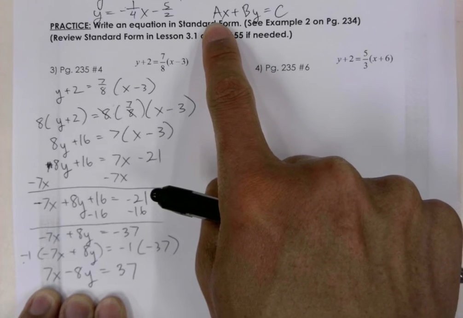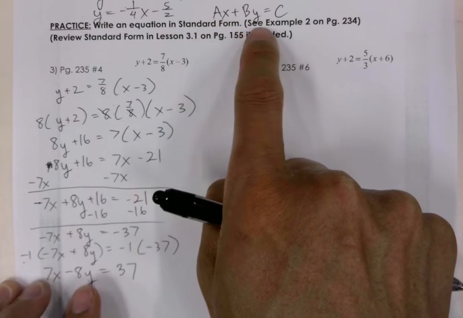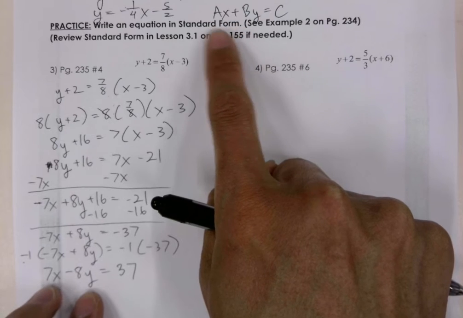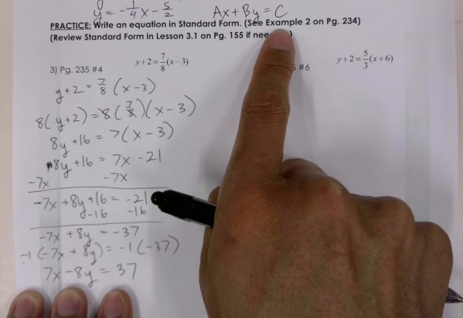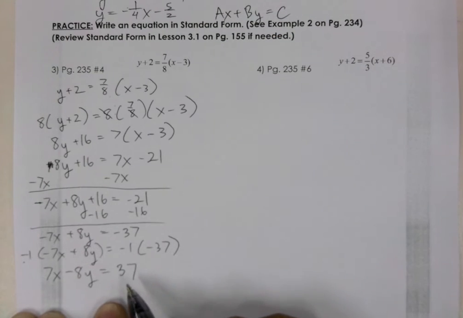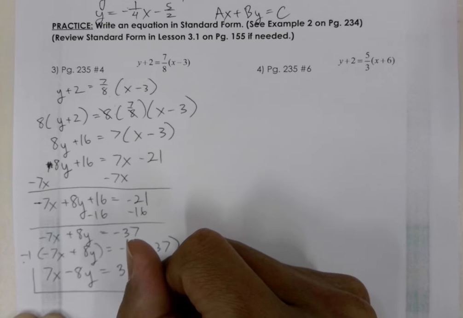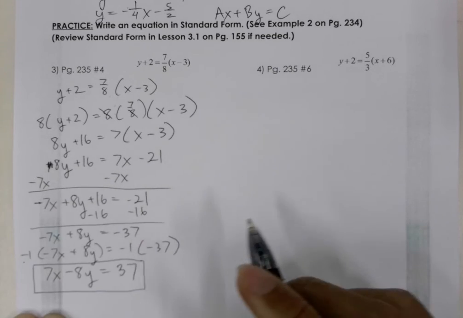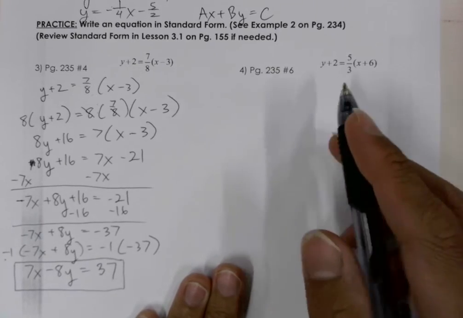A is positive 7, which is greater than or equal to 0. A and b are both not 0. A, b, and c have a greatest common factor of 1. And a, b, and c are all integers. So I'm going to put a box around this. Let's go ahead and work on this second problem.